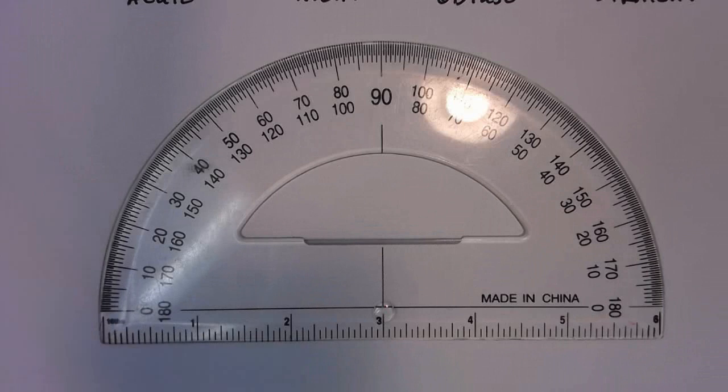Don't worry about that. When your assignment is on Study Island or on IXL, you will have an online protractor. If you're at home and you don't have a protractor, that's also not a big deal. This is just some information that I think you need to make sure you know how to do before we move forward.